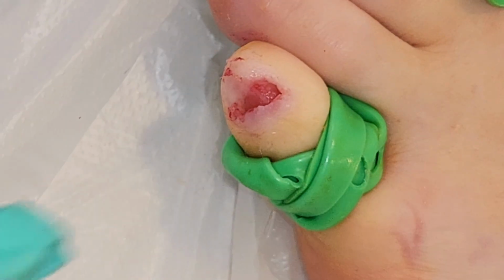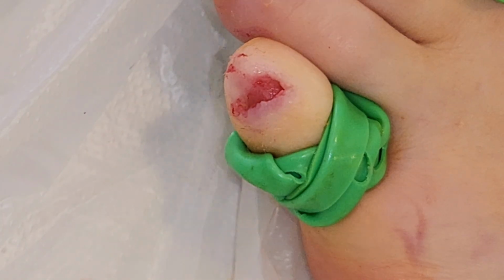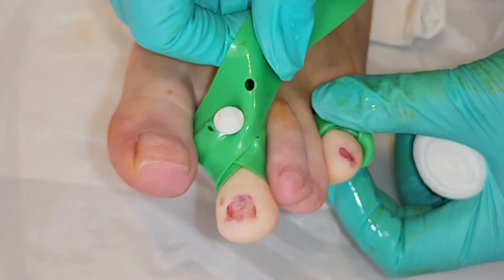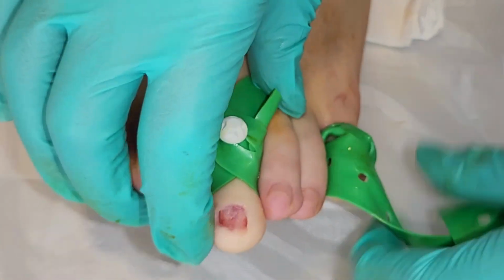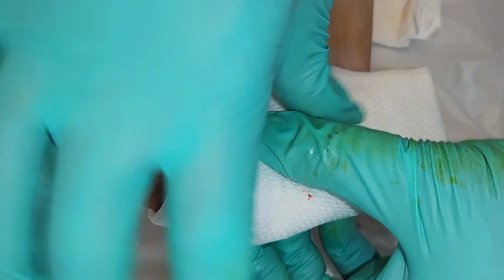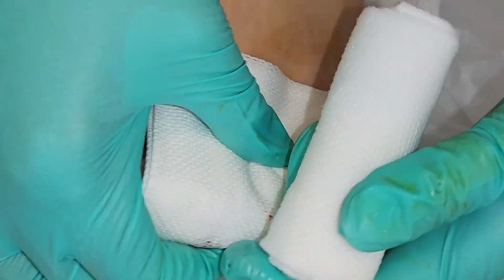I'm happy with that. Let's irrigate, please. And that's here. Excellent, thank you. Okay, so we just removed 2 toenails. Can you make an up time for me, please? Thank you.